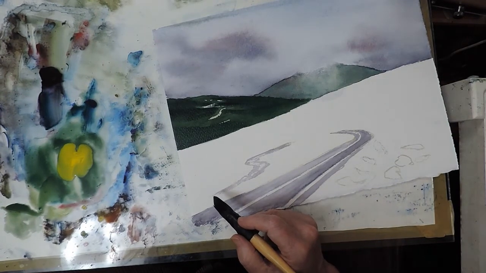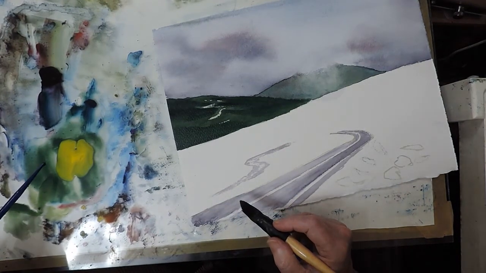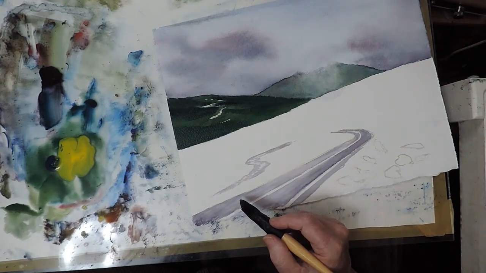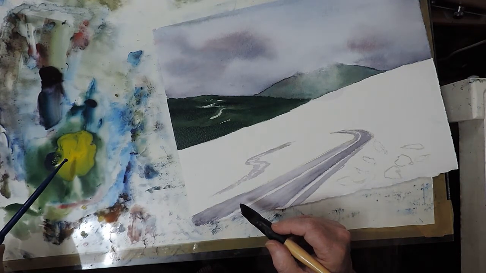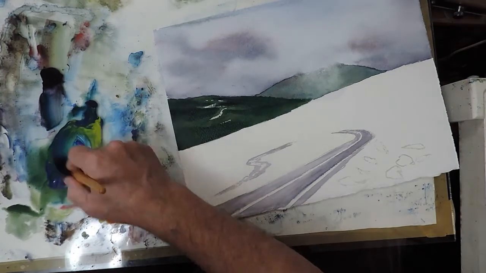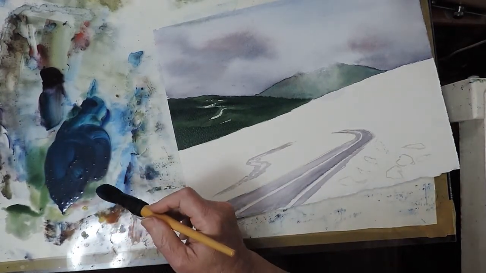using, oops, I don't want that colour, I want a blue, not red. I'm not getting very much of it. Let's try again. And it's gone very, very blue.